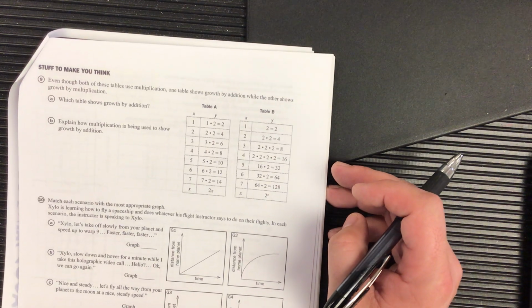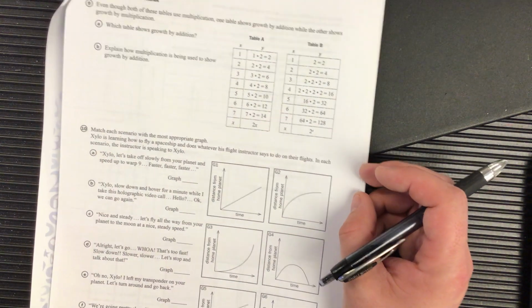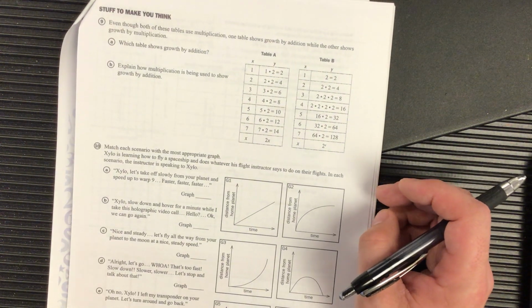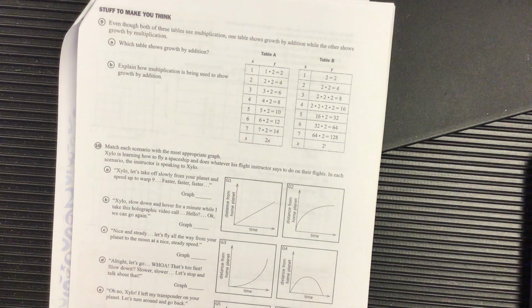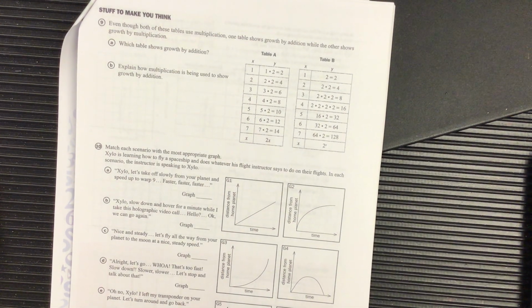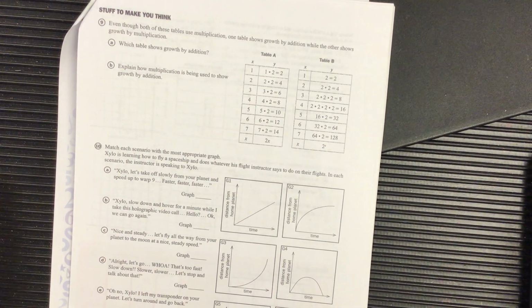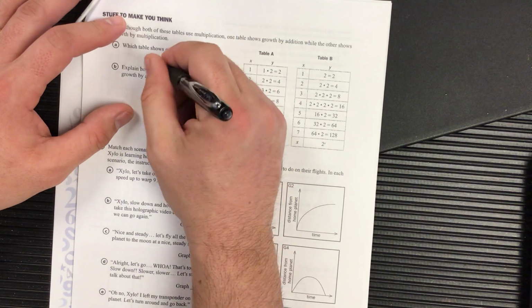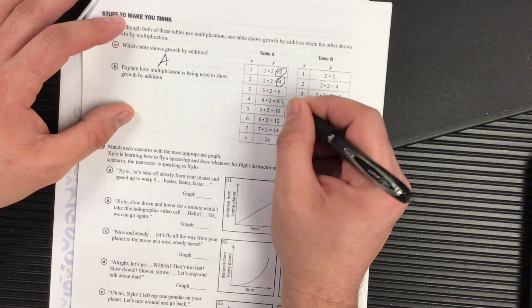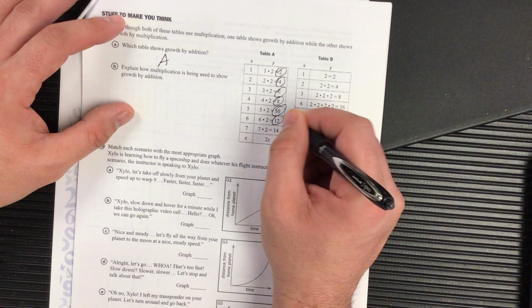Okay, question number 9. Even though both of these tables use multiplication, one table shows addition, while the other shows growth by multiplication. Which table shows growth by addition? A. Why? Because you're just adding 2 every time. Yeah, look at the last numbers. Slow and steady. Add 2, add 2, add 2, add 2.